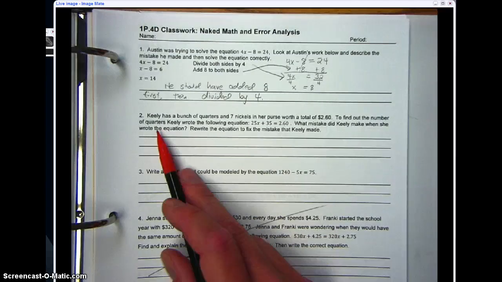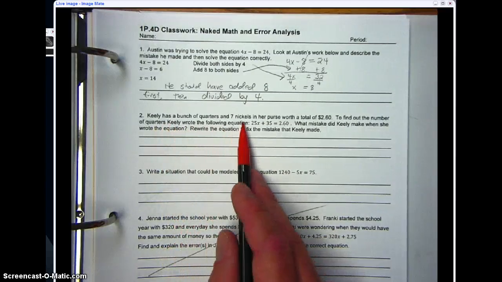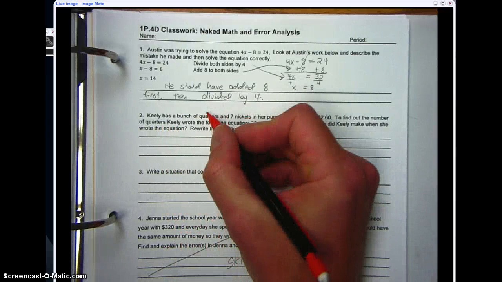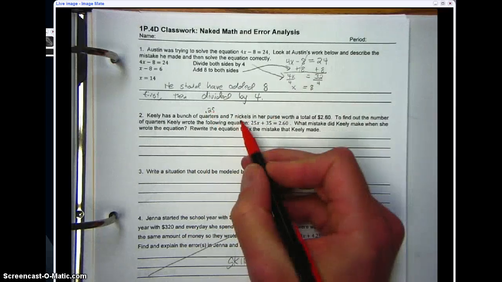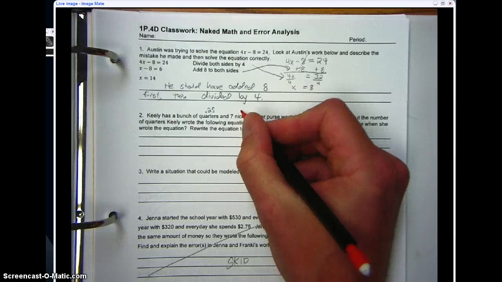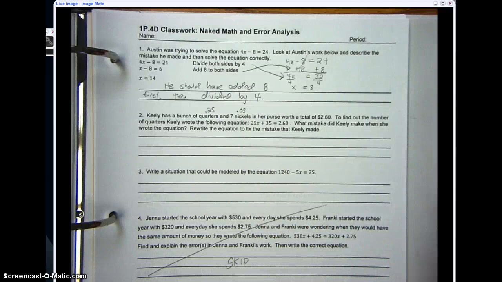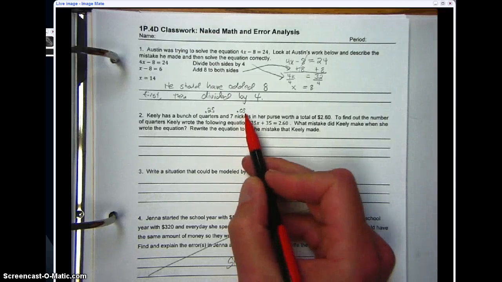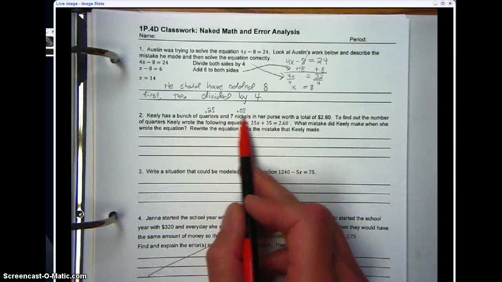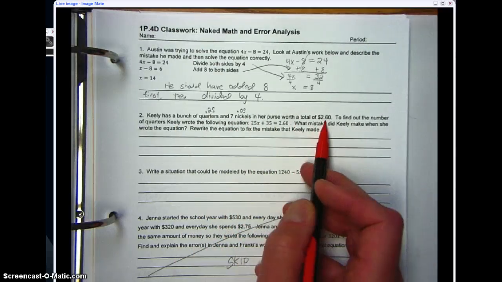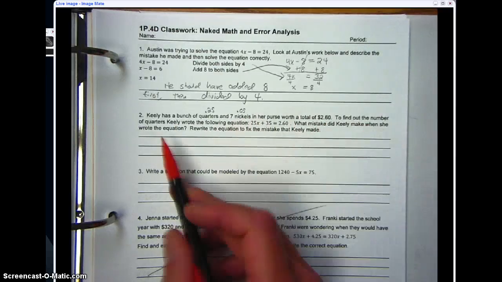Okay, question 2. Keely has a bunch of quarters and nickels in her purse. Well, you guys know quarters. I'm going to write this as 25 cents, right? And of course nickels are how much? I hope you guys are saying 5 cents. And be careful with that little 0. That's 5 cents. If you don't put that 0 in there, it's actually not 5 cents. It's 50 cents. So she has a bunch of quarters and nickels, 7 nickels in her purse worth a total of $2.60. Find out the number of quarters.